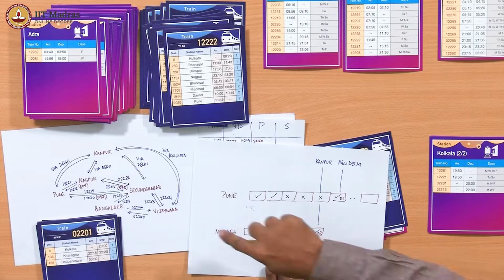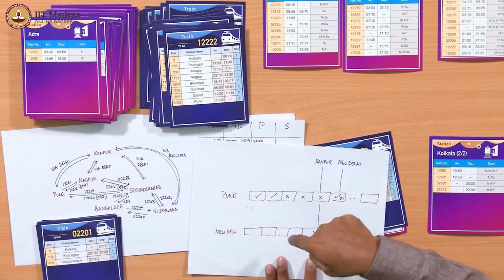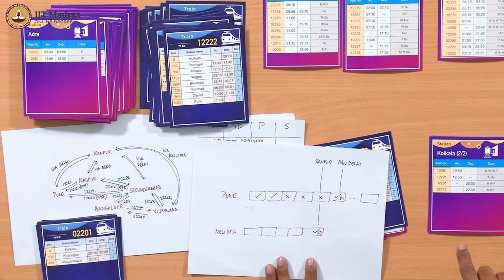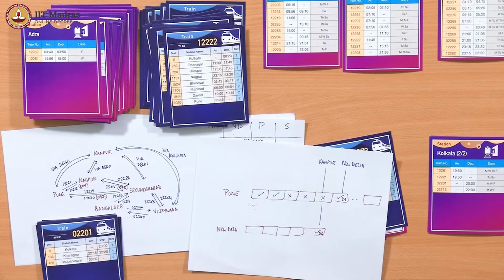And then you will do the same thing: Bangalore, Vijayawada; from Vijayawada, Kolkata; and Kolkata, Kanpur. Find the distances and add them up. Then compare these two additions. Let's do it. I think it's worth doing.